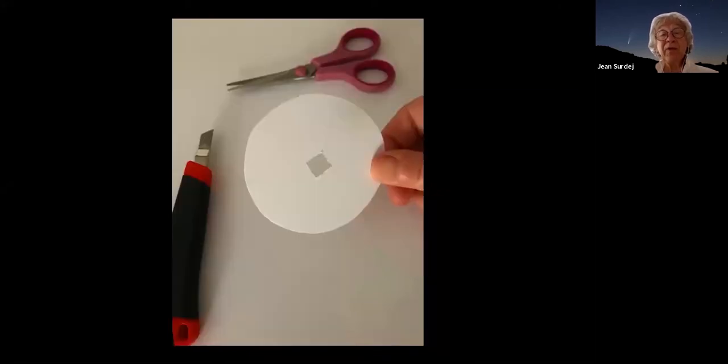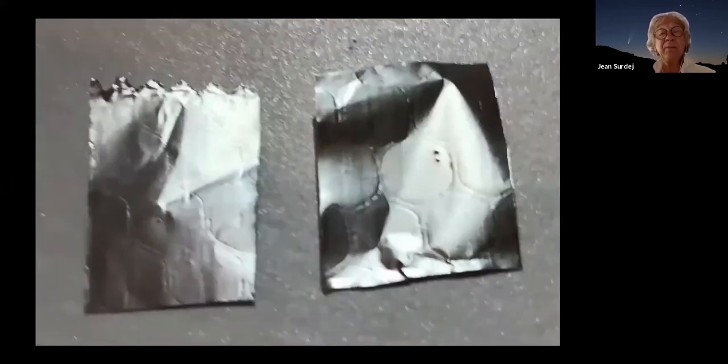And here you see after cutting the inside square aperture. Now, these are the two pieces of aluminum, on the left side with a single hole, and on the right side you better see the two holes drilled in the very small sheet of aluminum. So the size here is about 1 by 1 centimeter.